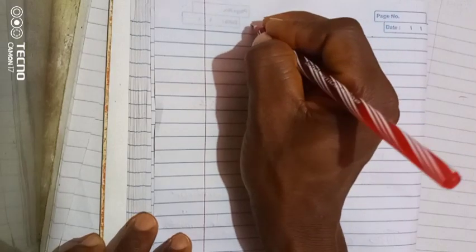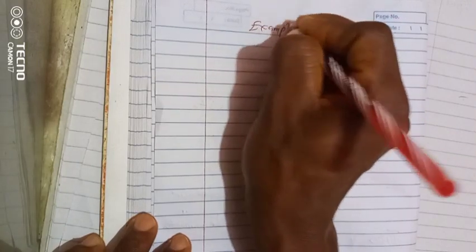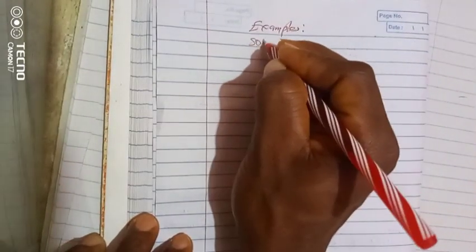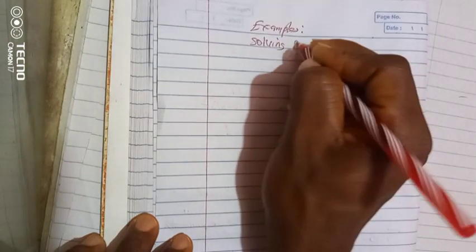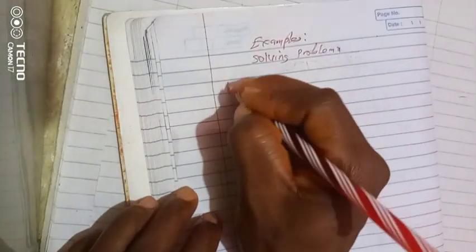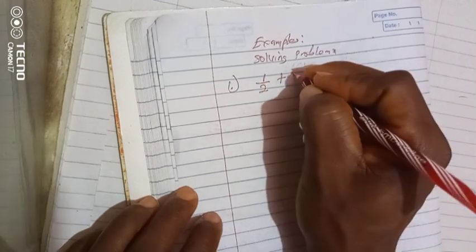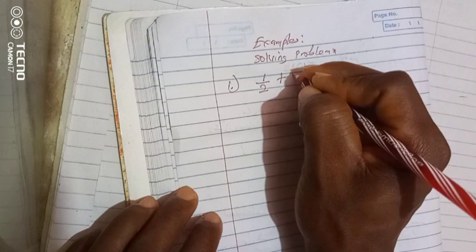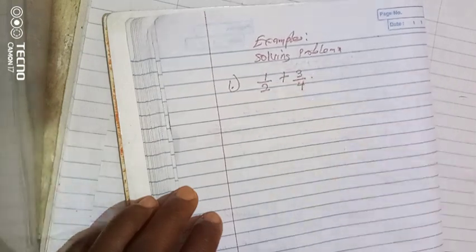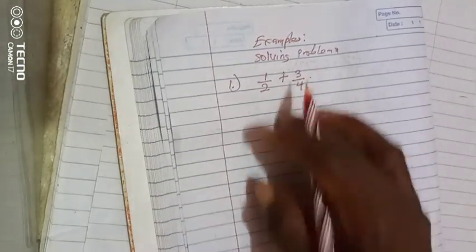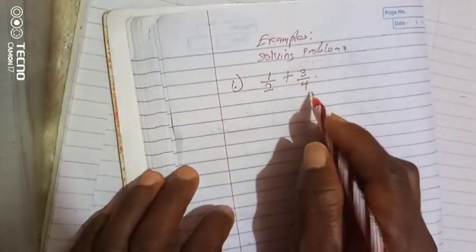Okay, so let's look at a few examples on fractions, solving problems. Let's look at example number 1. If we have something like 1 over 2 plus 3 over 4. Now this is addition of fractions, 1 over 2 plus 3 over 4.